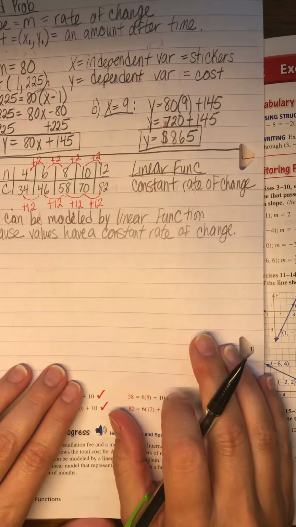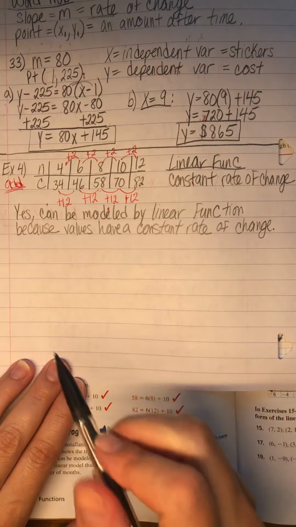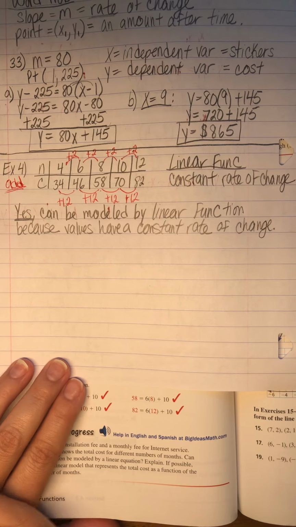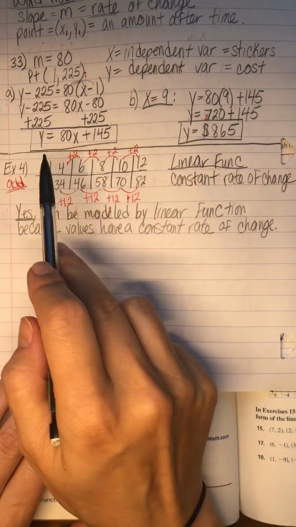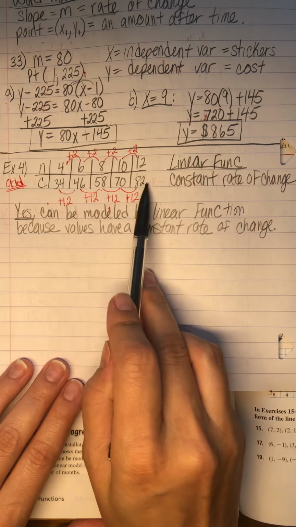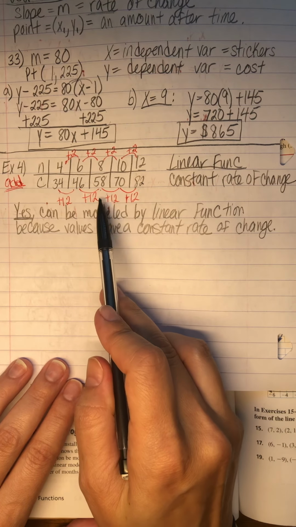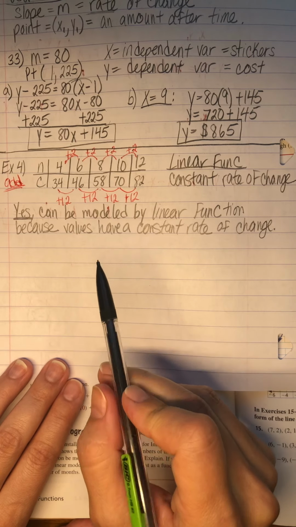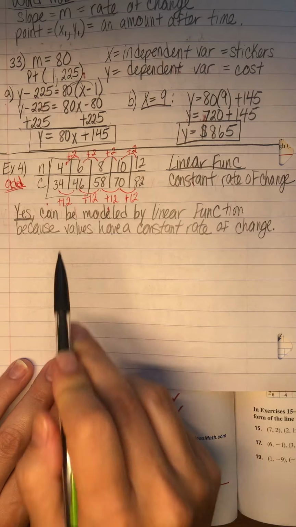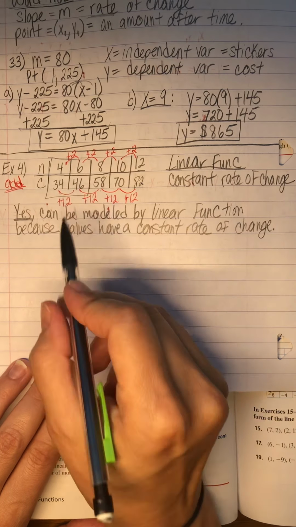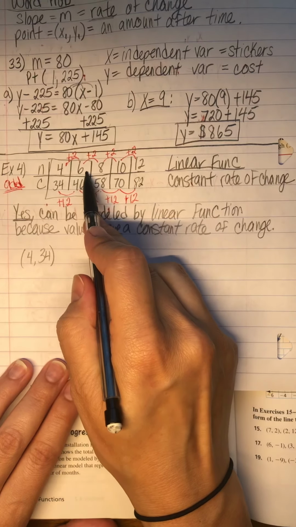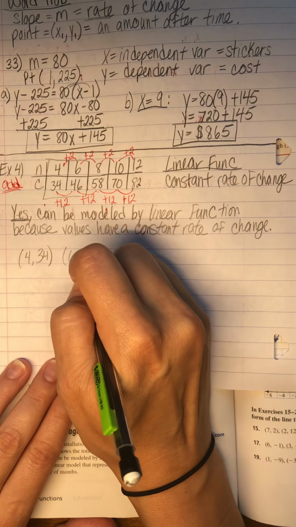Our second part now is, now that I decided my answer is yes, I can write a linear equation, let's go ahead and actually write a linear equation to describe this table. To do that, I'm going to pick any 2 points that I want from this table, and I'll use the 2 points to write my equation. So I'm going to pick the first 2 points. Let's write them as ordered pairs. My first point would be (4, 34), and my second point would be (6, 46).